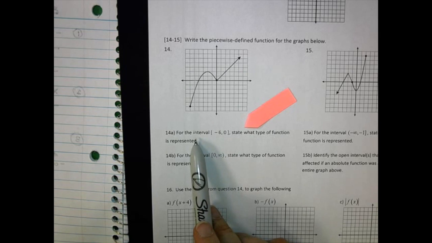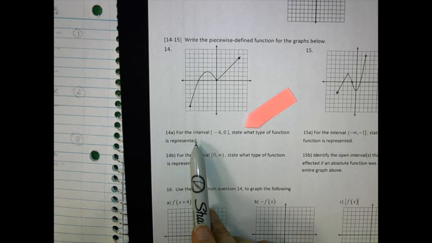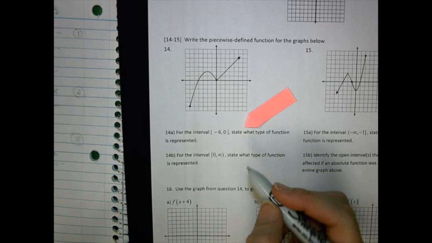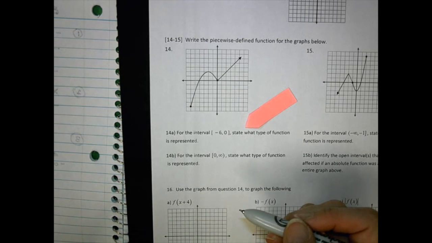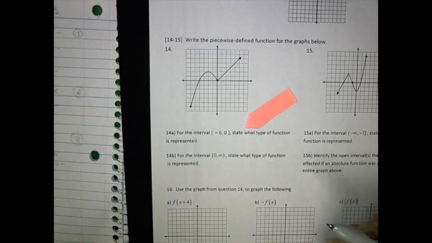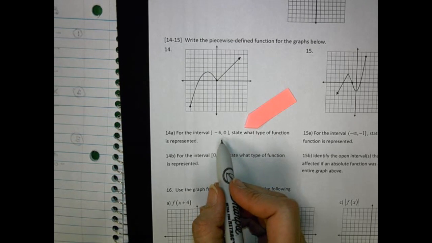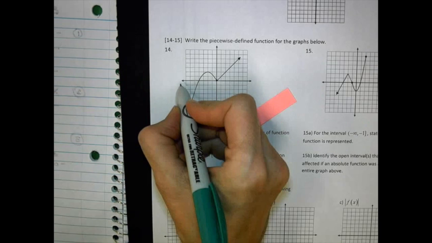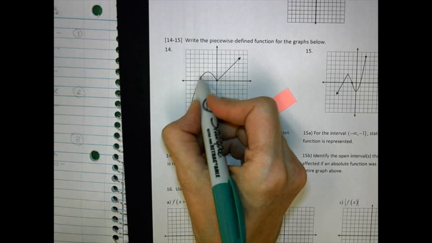For the interval from -6 to 0, state what type of function is represented. So they need to know that this is x values. And in fact, all questions that you answer in interval notation are answered in x values because we put x values into a function, except for the range, because the range is about the y's. So when you see an interval, unless it's about the range, this is using x values. So from -6 to 0, from this part of the function, it appears that I have a quadratic.